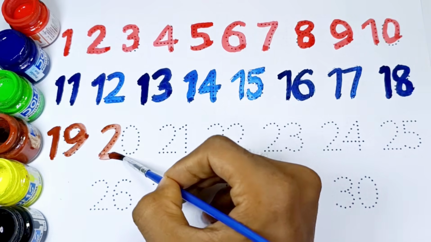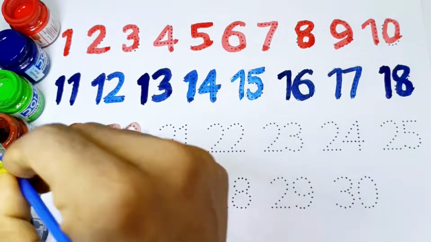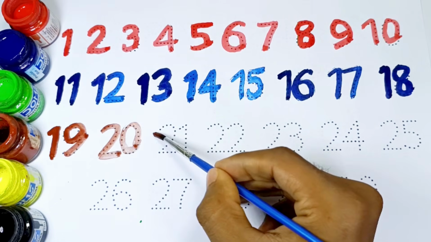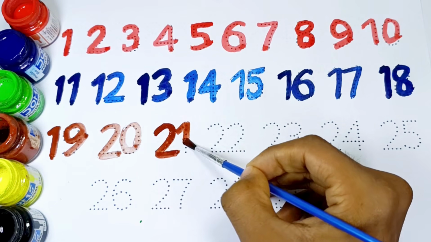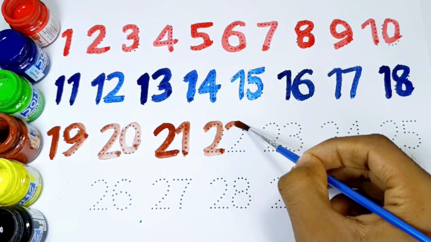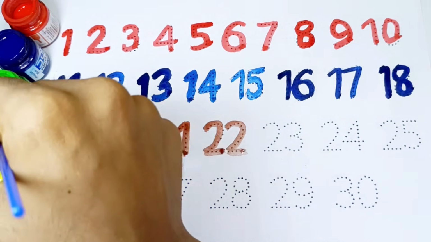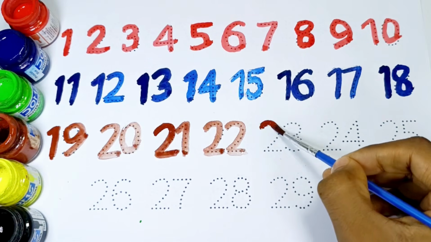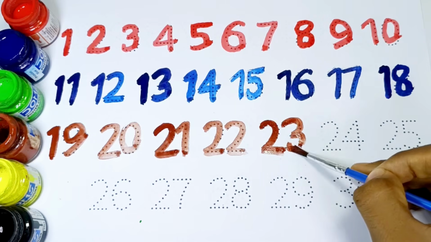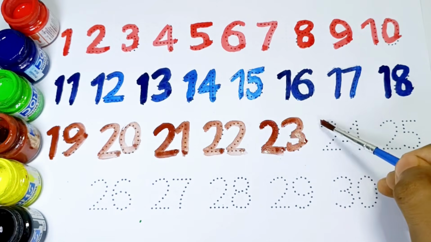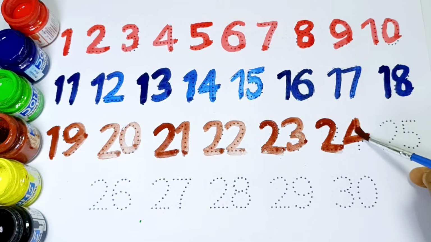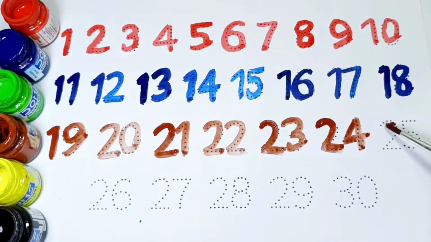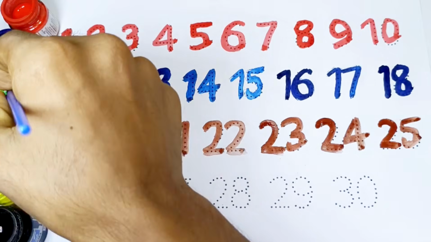19, 20, 21, 22, 23, 24, 25. Now you draw 26. The numbers of 26 and use green color.